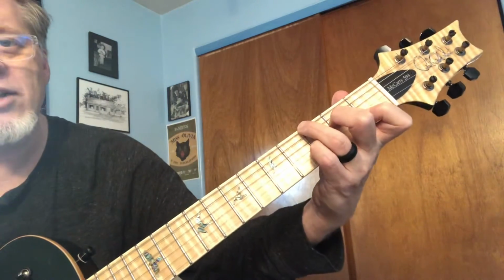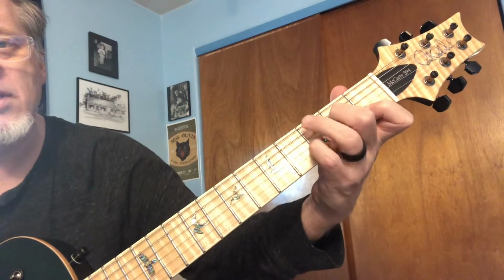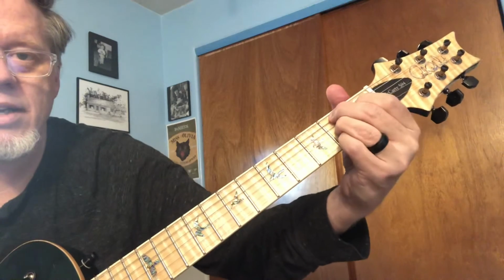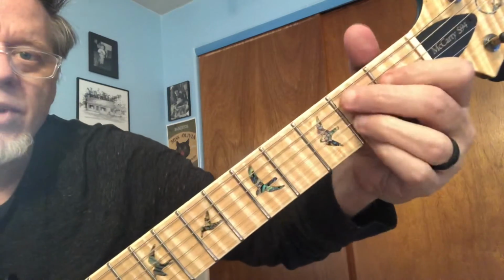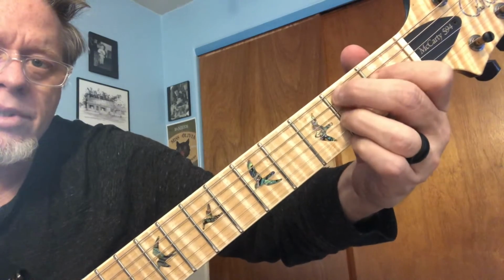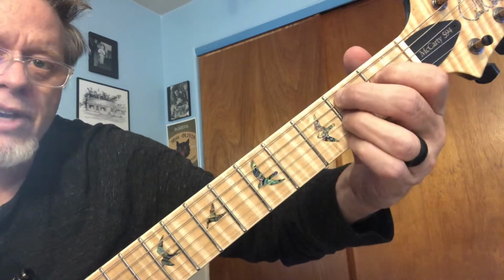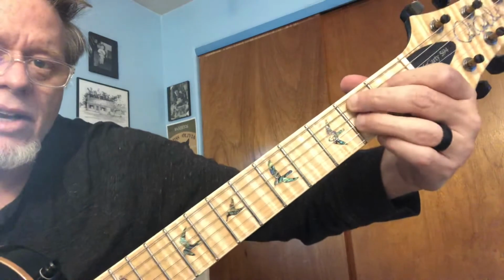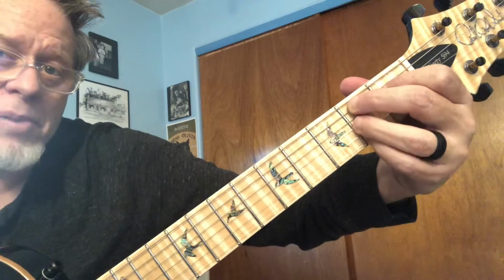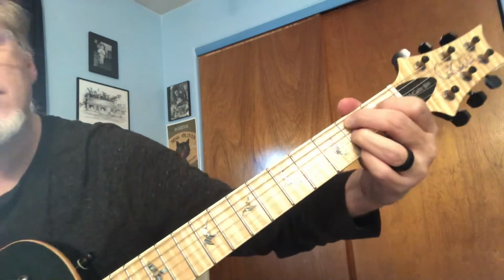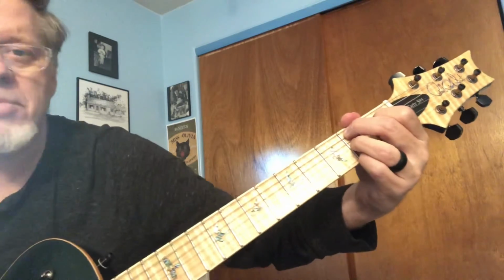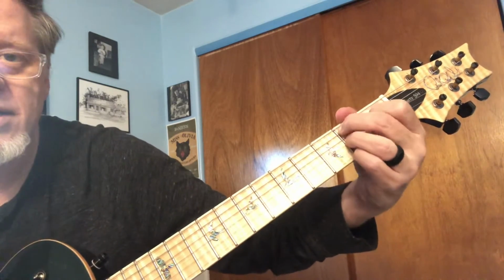Don't change anything else, just lift up. And then we've got B7, 2nd fret, 1st fret, 2nd fret. We have an open B string, and then a F sharp note up top here. B7, here's B.